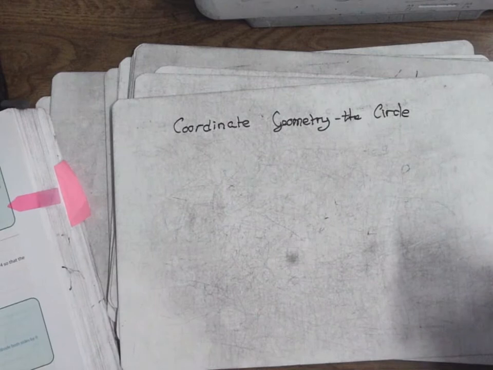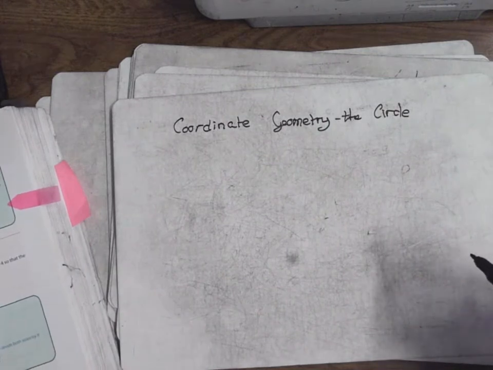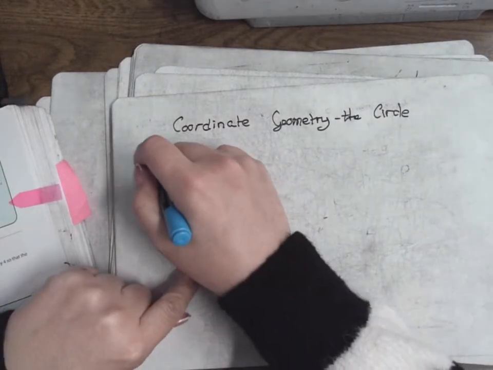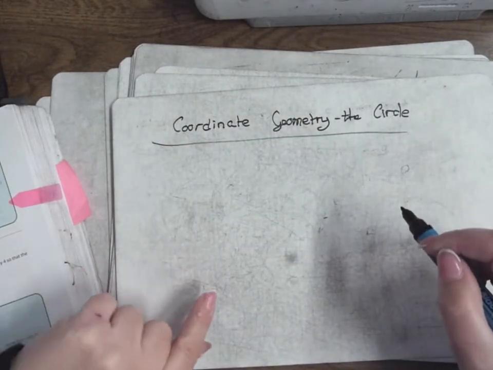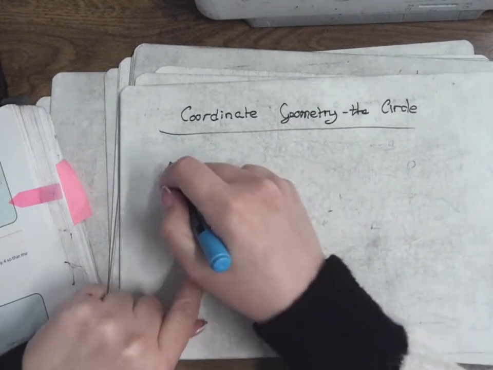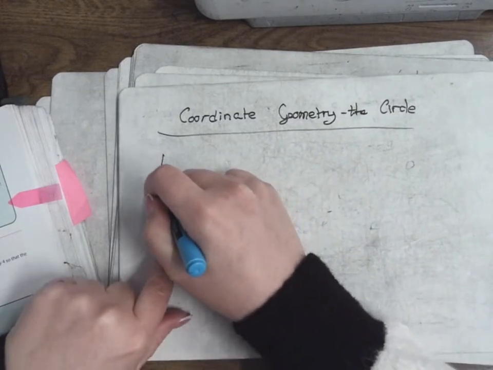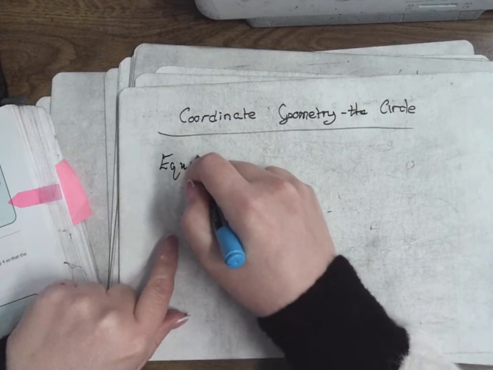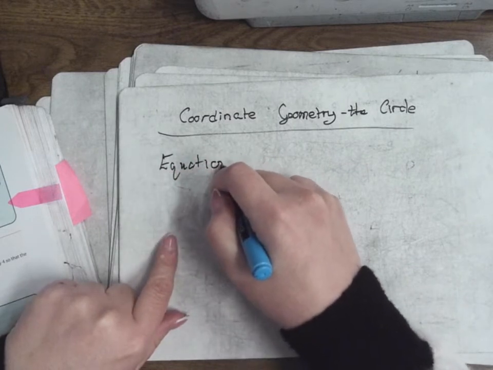Okay, so please make sure you use the right formula. Okay, so for the first section, it's all going to be equations of circles with centre H or centre 0, 0.